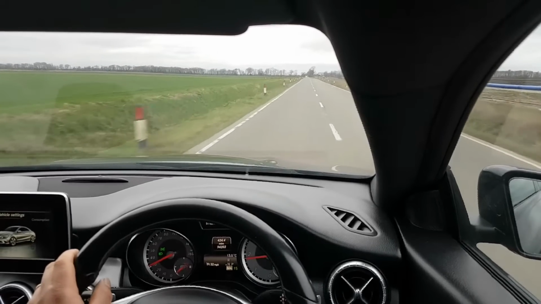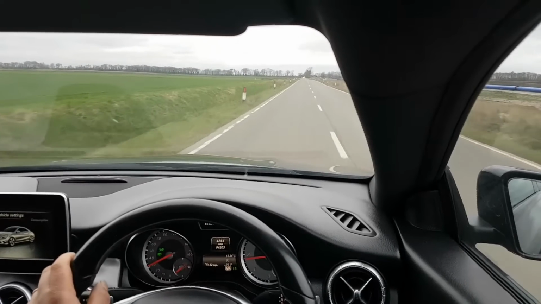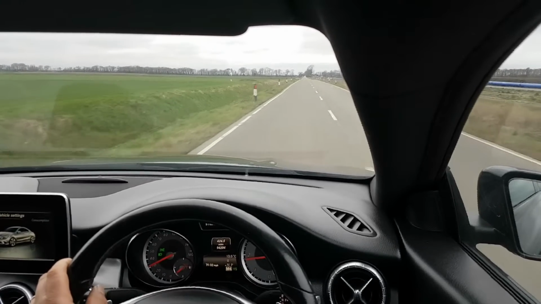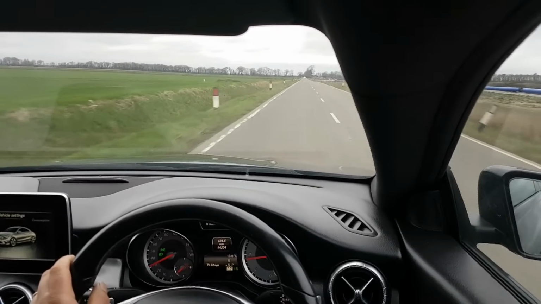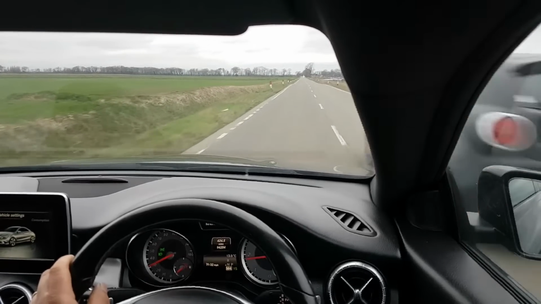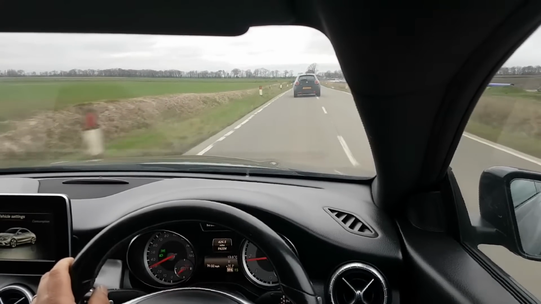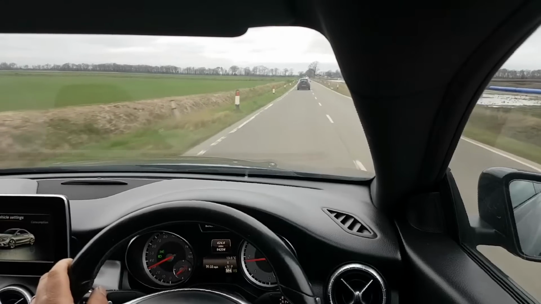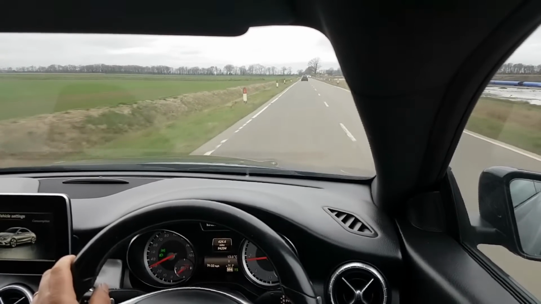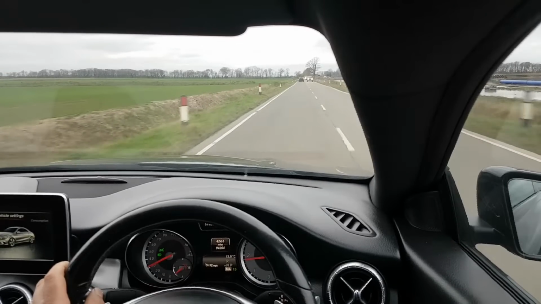But this one, having to drive below 50, which is about 32 miles per hour, is not very nice. You see, I get honked at. Oh man, I can't answer the phone now. But yeah, people just flash me as they pass me.